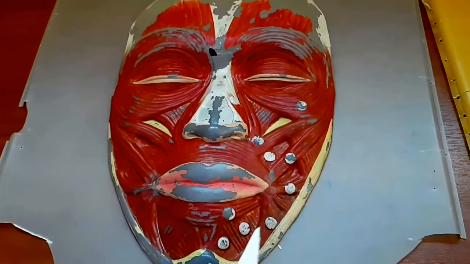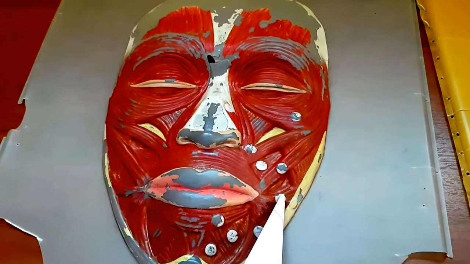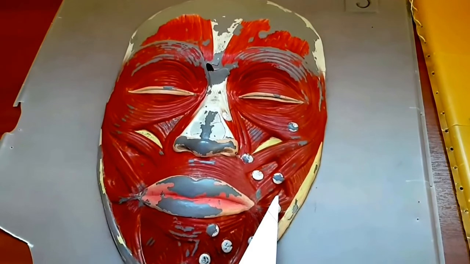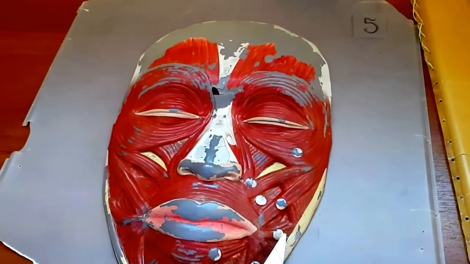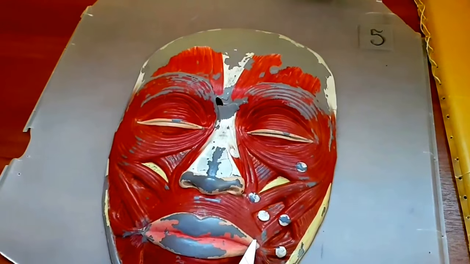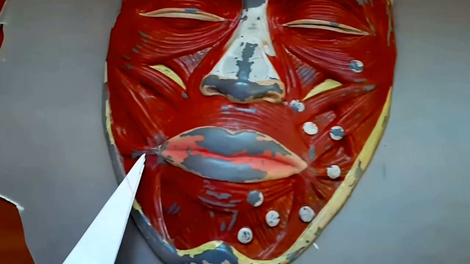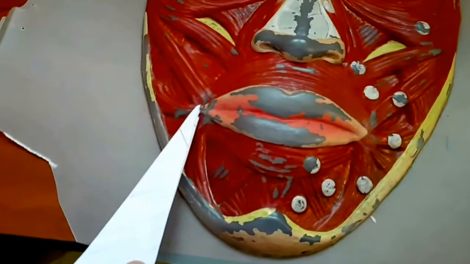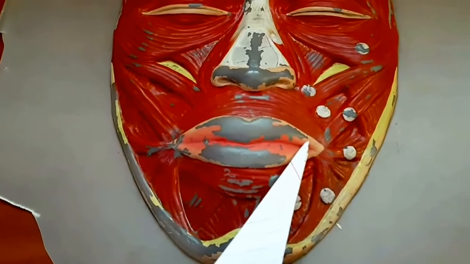Now we have the musculus risorius. It originates from the parotidomasseteric fascia, that is the parotid gland area, and inserts into the upper lip and mouth angle. So this is the muscle. Here also you can find the muscle. It inserts into the upper lip and the mouth angle.